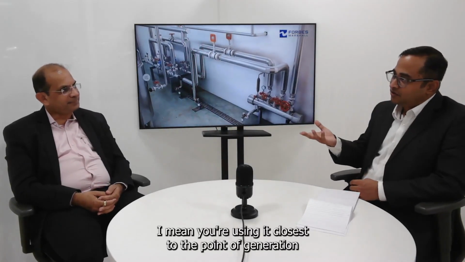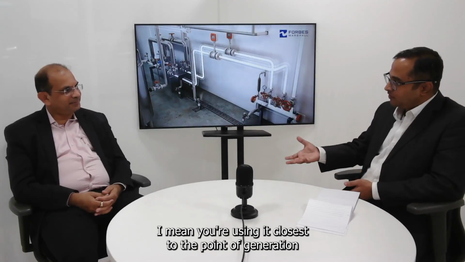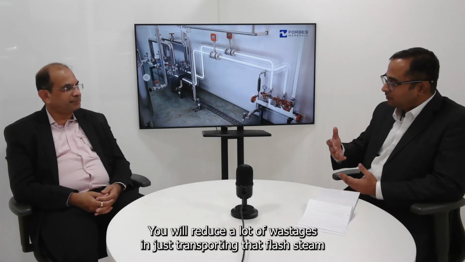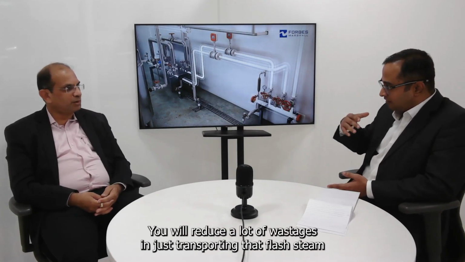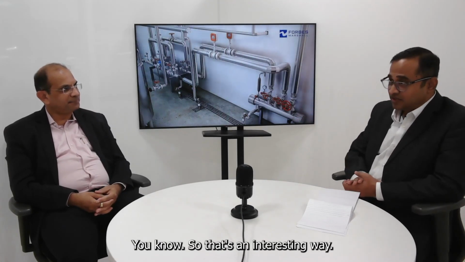Using it closest to the point of generation makes a lot of sense. You will reduce a lot of wastage in just transporting that flash steam. Yes. Yeah. So that's an interesting way.